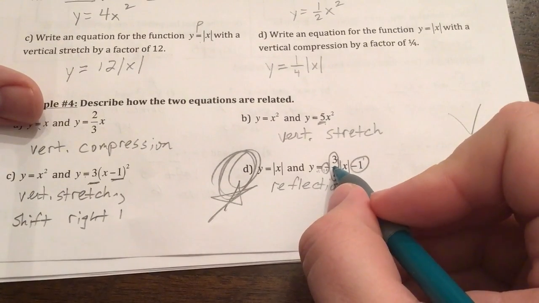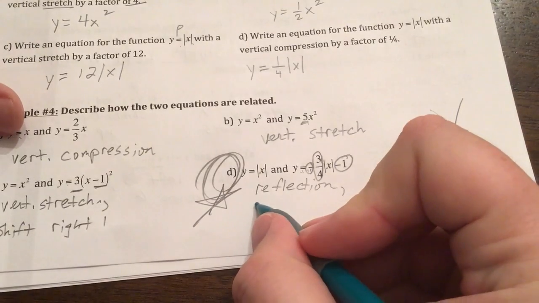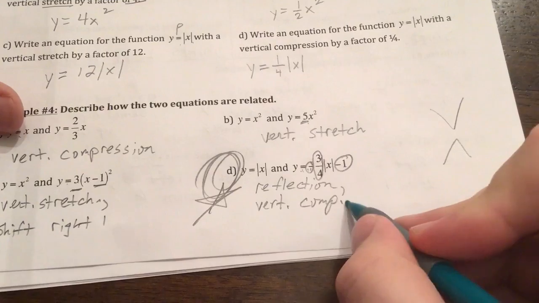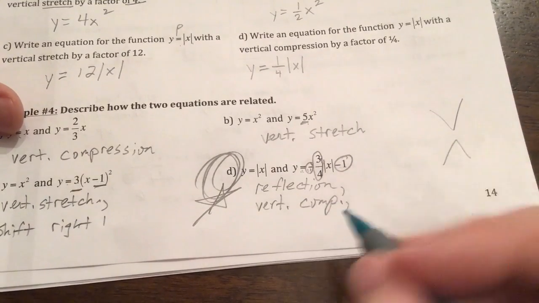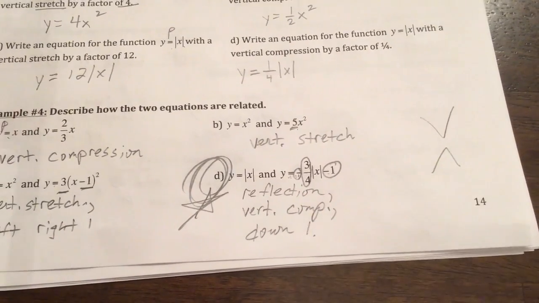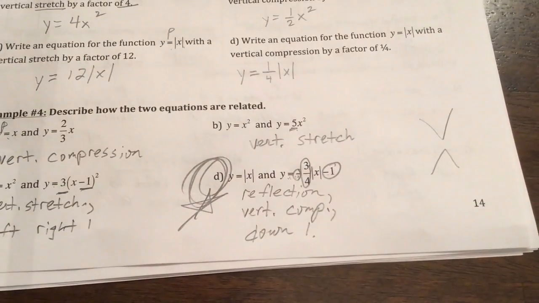A is 3/4. That is a number less than 1. So that is going to be a vertical compression. And finally, minus 1. That's a minus K at the end. That's a down 1. All right, guys, that's the end of the notes.